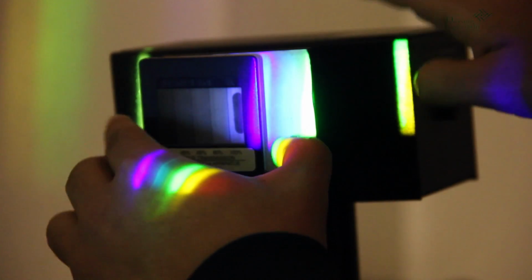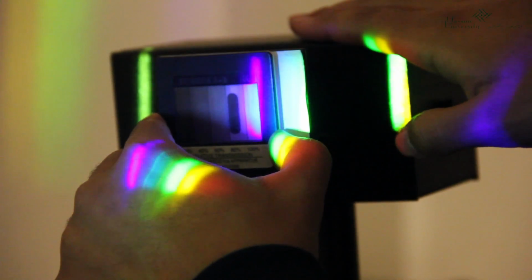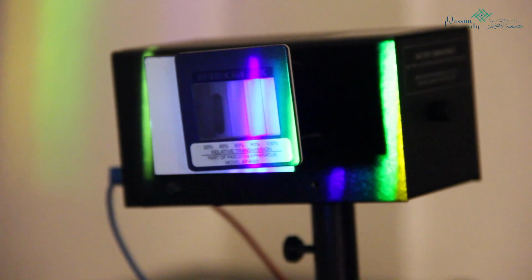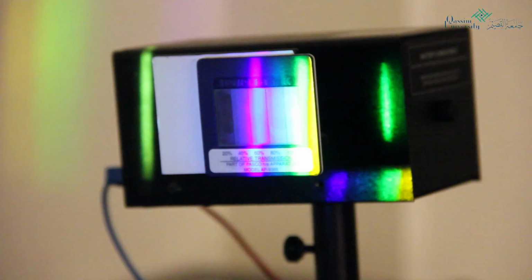With violet, the intensity equal to 100%, the voltmeter reads 1.43. Then we change the intensity to 80%, 60%, 40%, and 20%, and the voltmeter reads 1.43 each time.